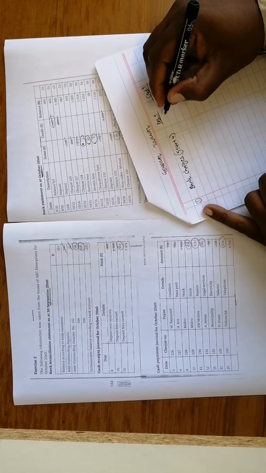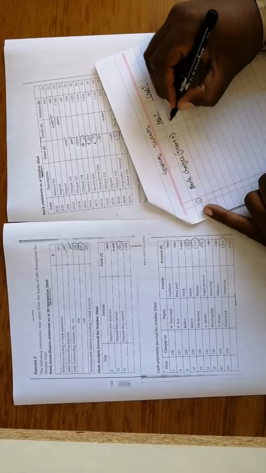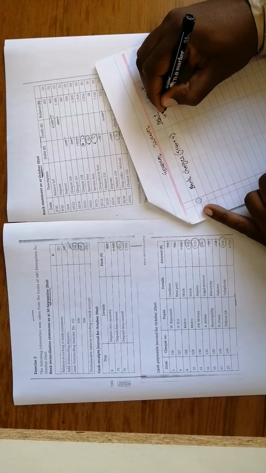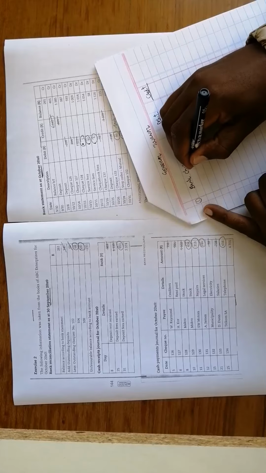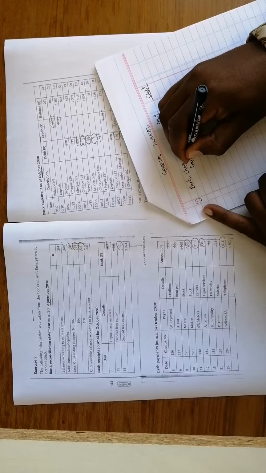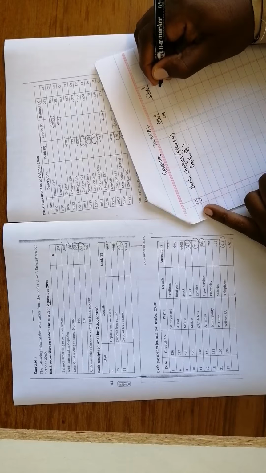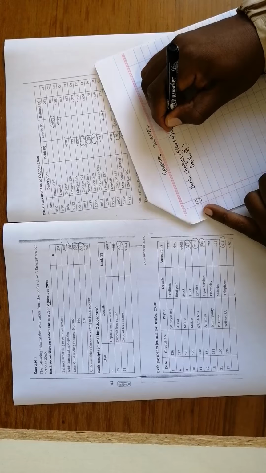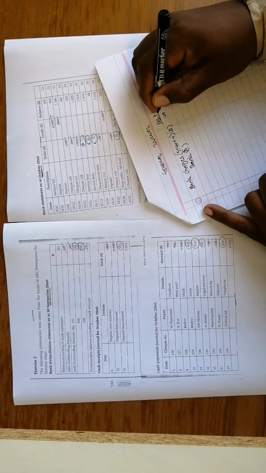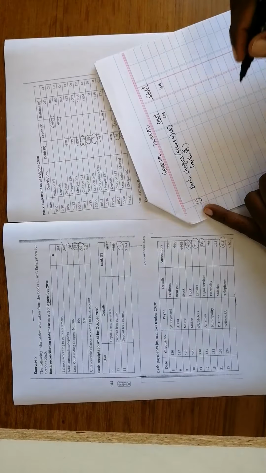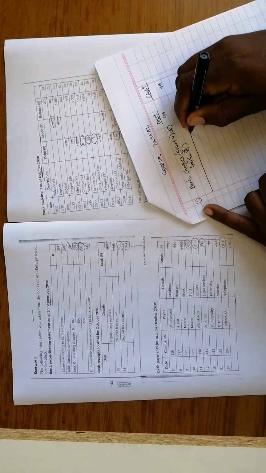If I add all those up, I should get 49 rand, and then of course I'm going to credit my bank account. This is an asset. I'm going to credit my bank account with 49 rand, and then I'm going to debit my expenses there with 49 rand. That's going to be the entry that I'm going to do.